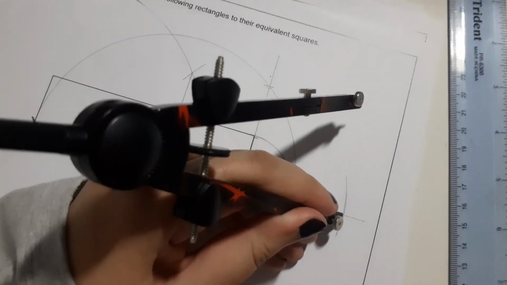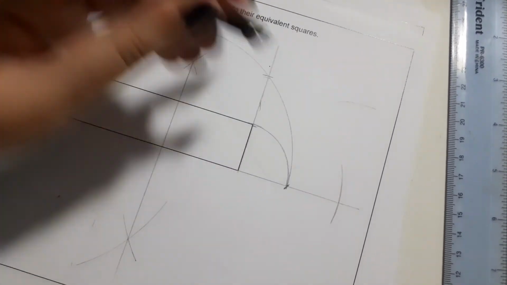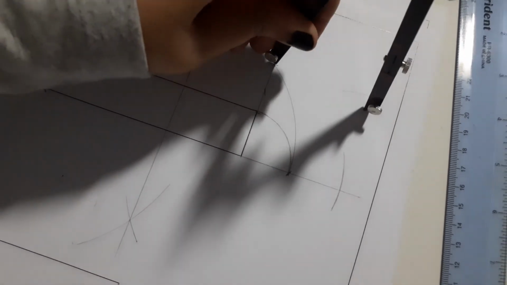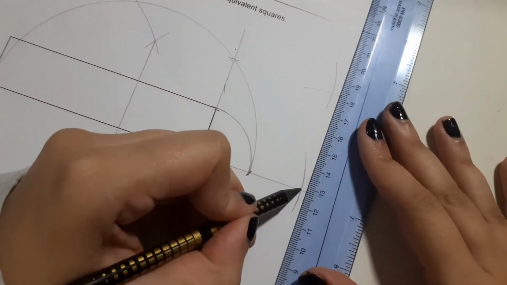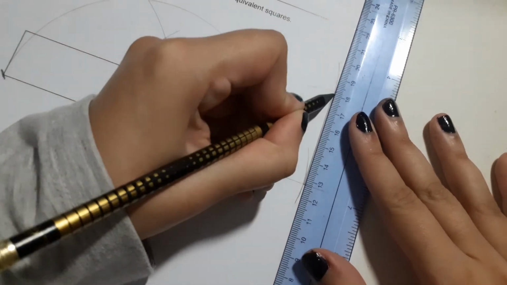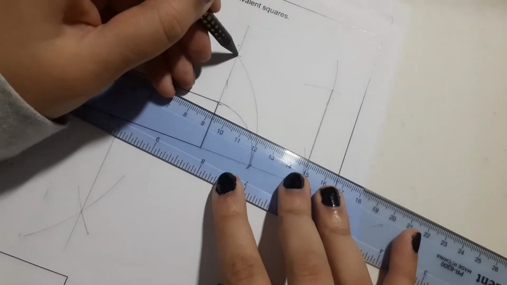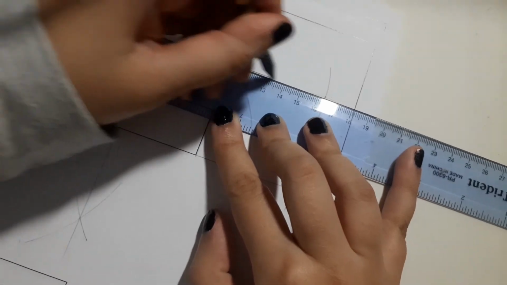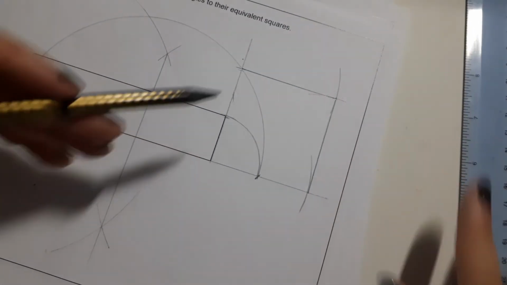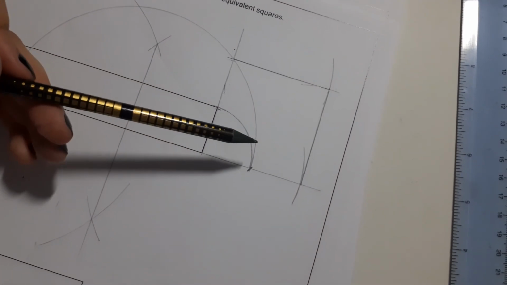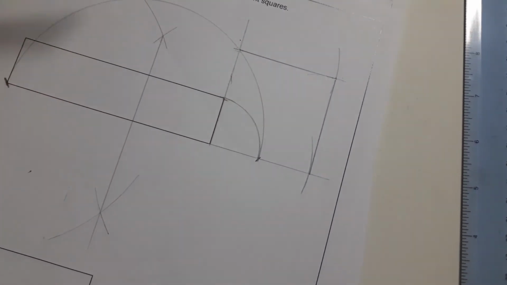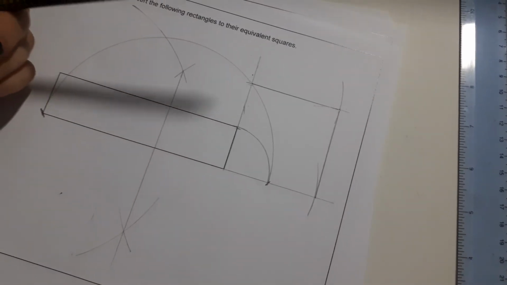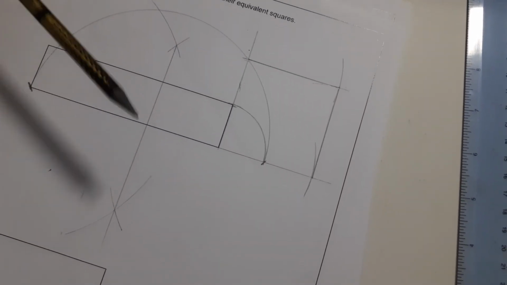Then from here I'm gonna do this arc again, from here this arc, and then we just join. There. And there you've created the equivalent square. And that's it. We've gone from polygon to triangle, triangle to rectangle, and now rectangle to square.